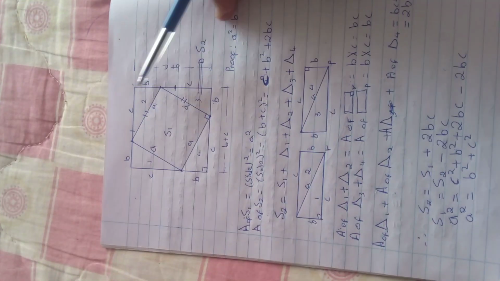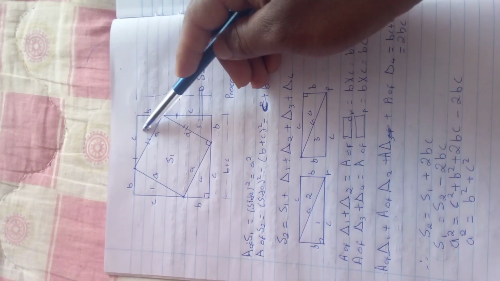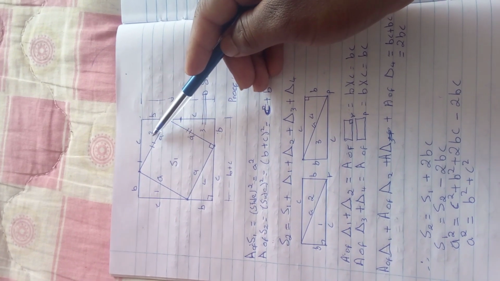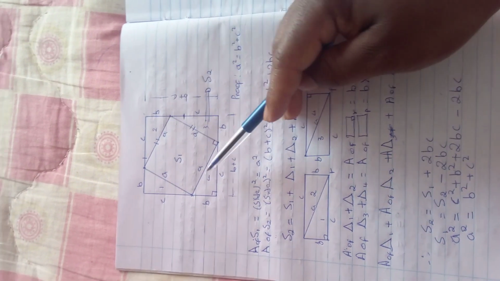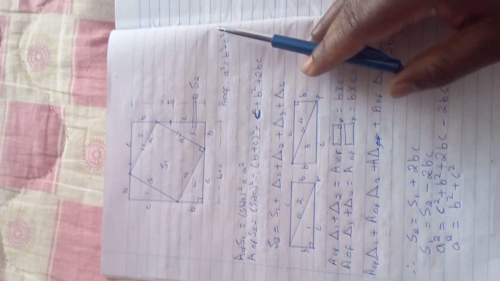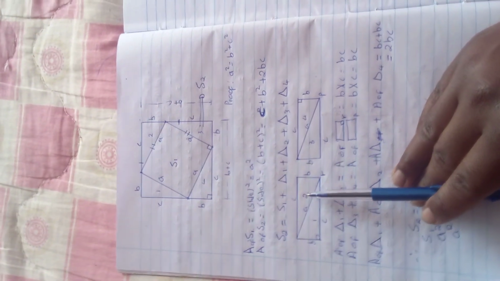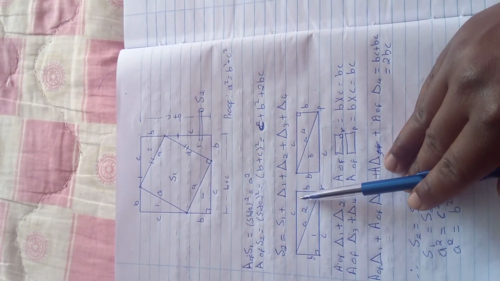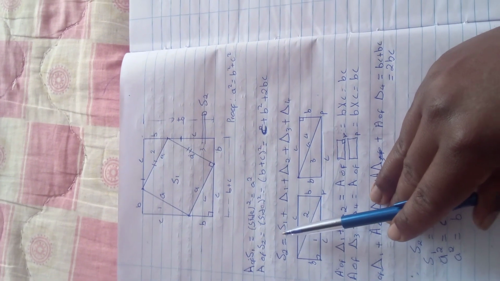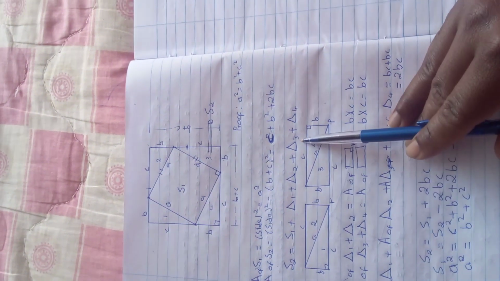Take triangle 1 and put it together with triangle 2, and they will make up a rectangle with dimensions b and c. So here triangle 1 and triangle 2 make up this rectangle, and triangle 3 and triangle 4 also the same.